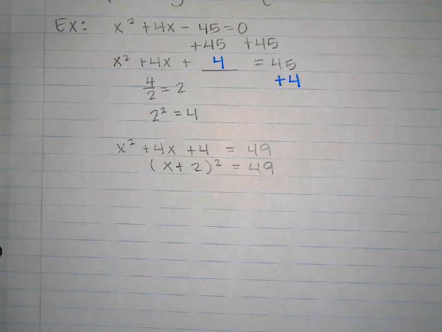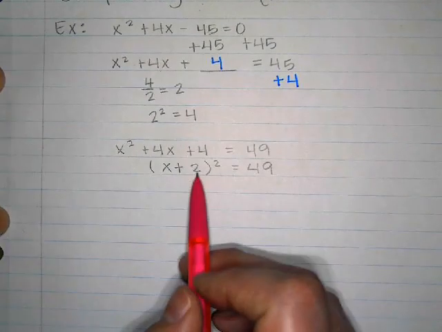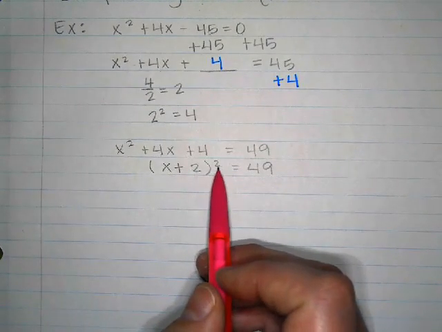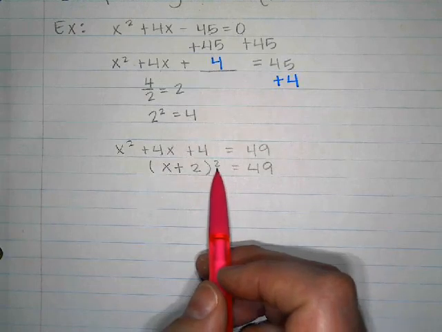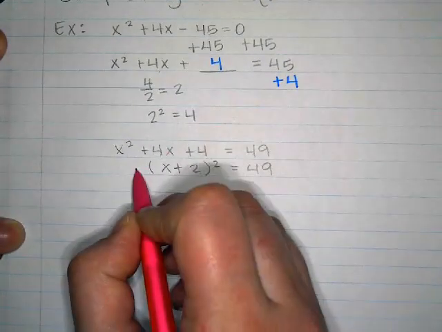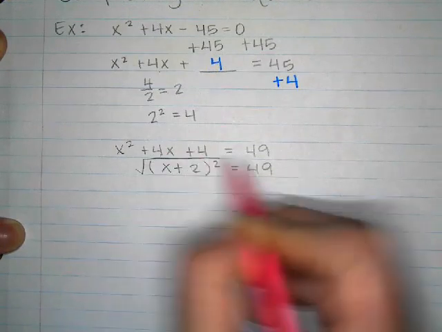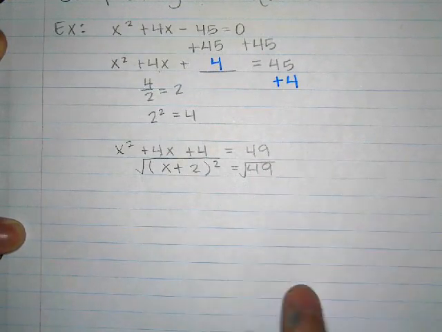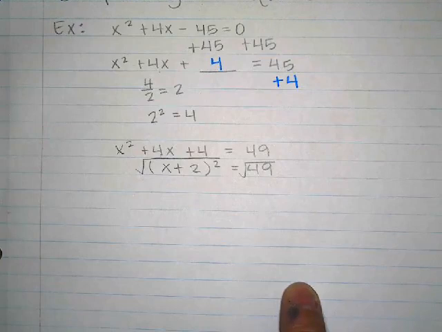Be honest. Okay. So we're going to undo the squared. How do we undo squared? We square root it. Okay. And when you square root 49, what do you get? But not just 7. You also get -7.